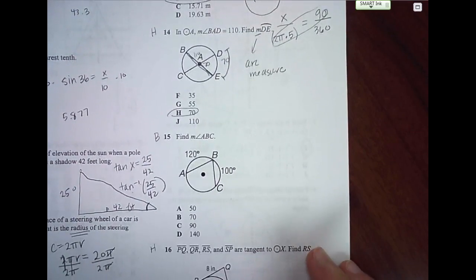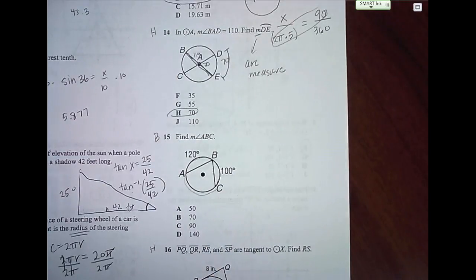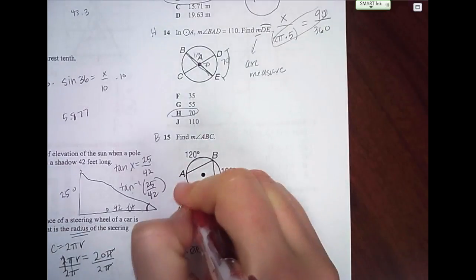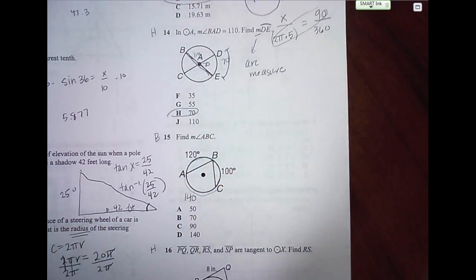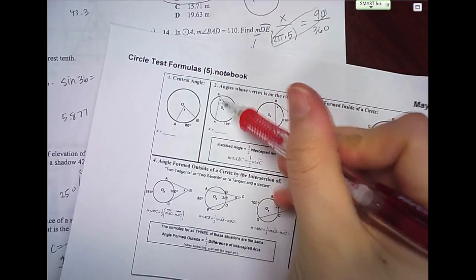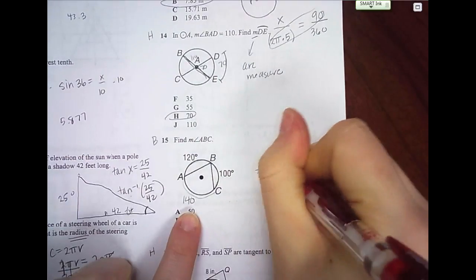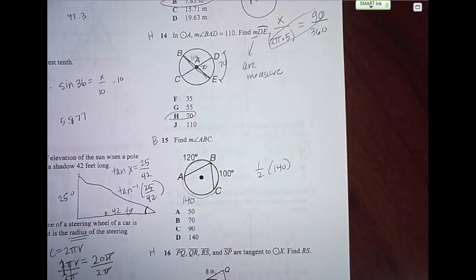Number 15, find ABC. So if this is 120 and 100, I can find this arc here by subtracting from 360. So this is 140. And then you're going to have your circle formulas. So this one right here tells me that this angle is 1/2 of this arc. So if this is 140, I'm going to do 1/2 of 140. Which is 70.